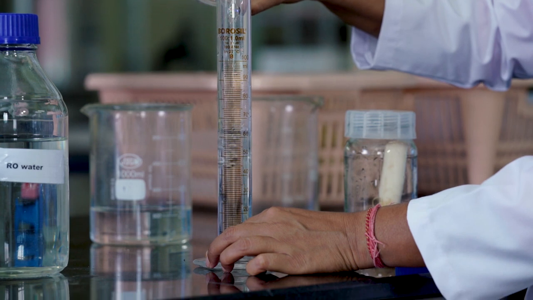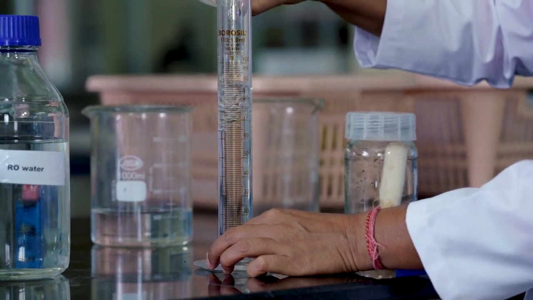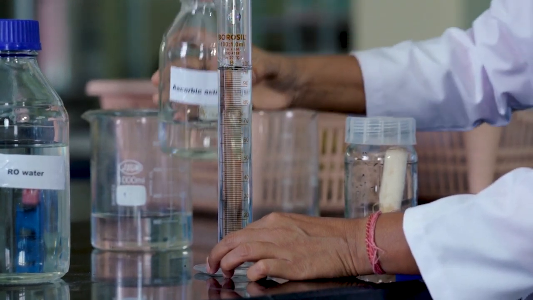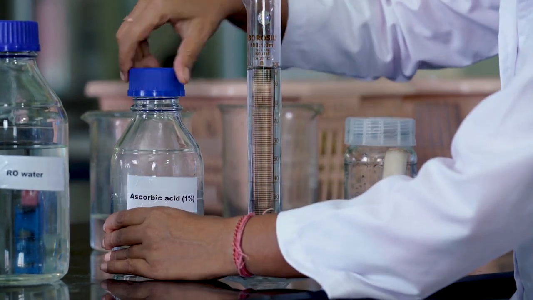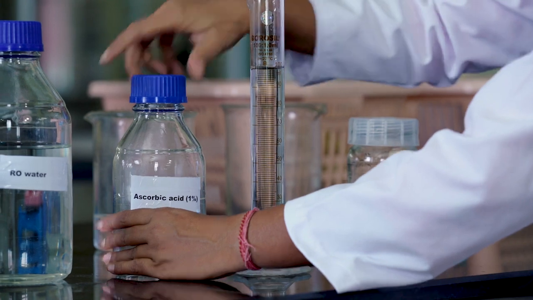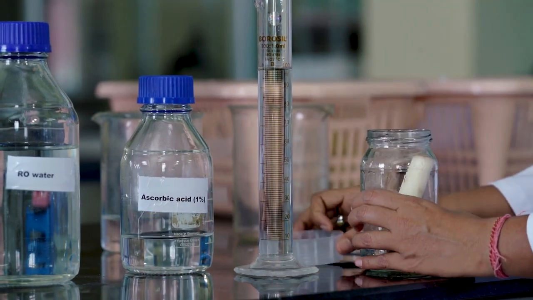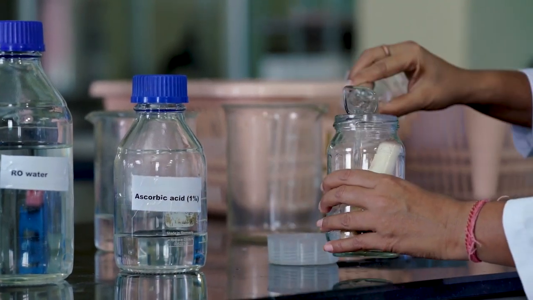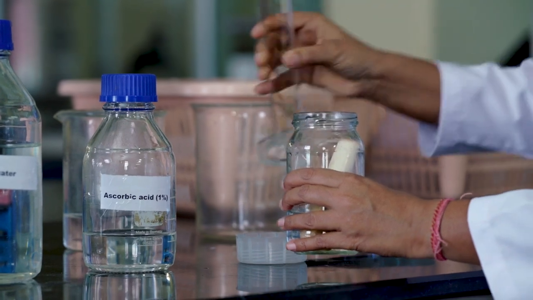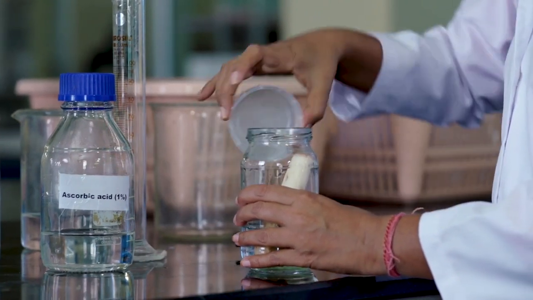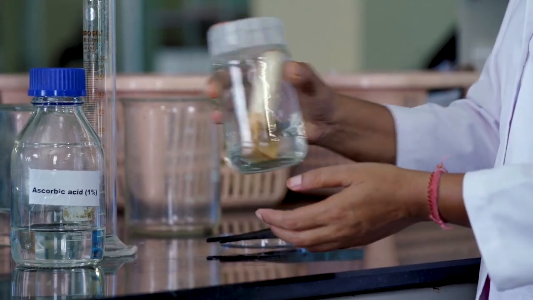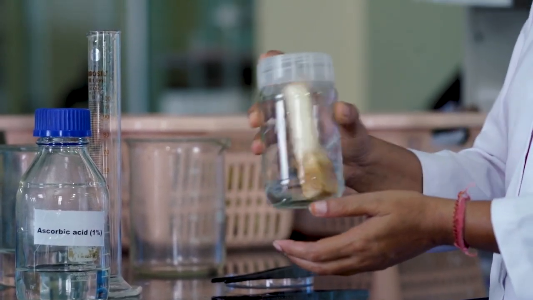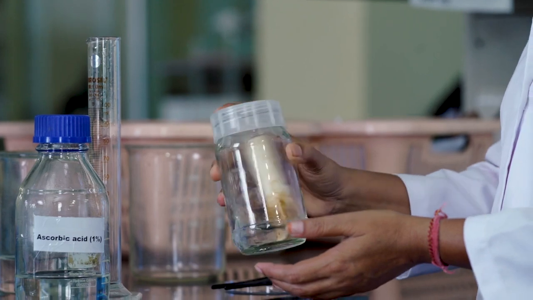We will be measuring 100 ml of ascorbic acid solution and we'll treat the explant with it. The treatment will be carried out for 2 to 3 minutes. After that, the explant will be washed using sterile distilled water or sterile RO water.